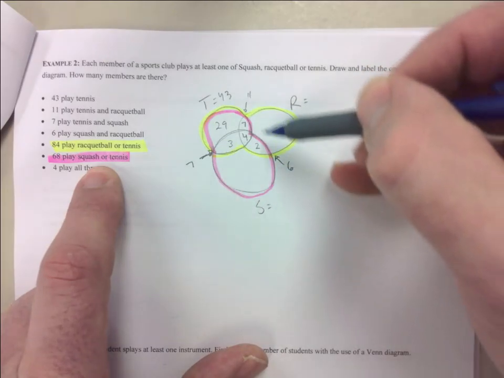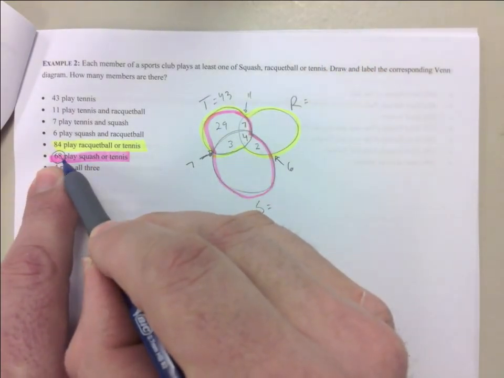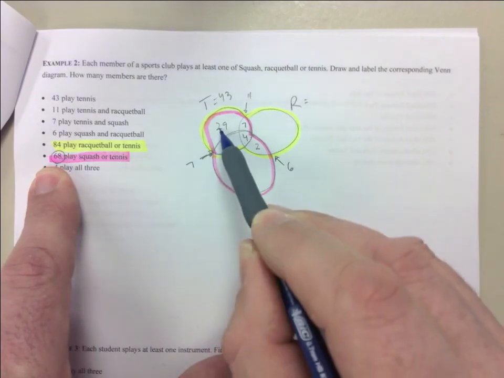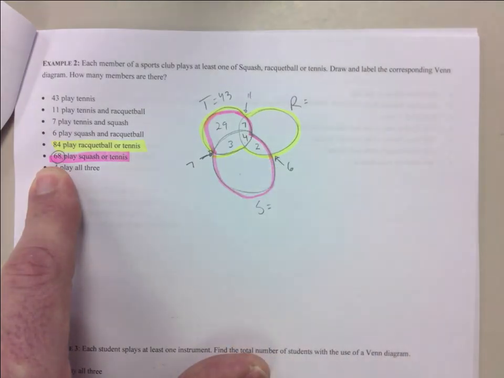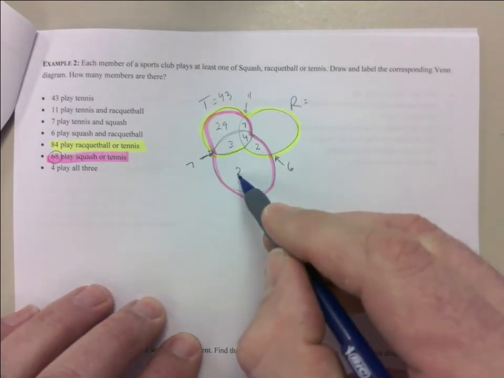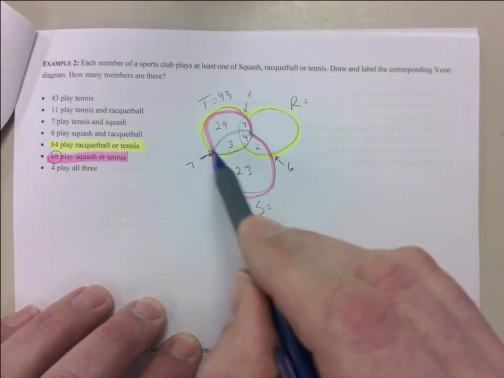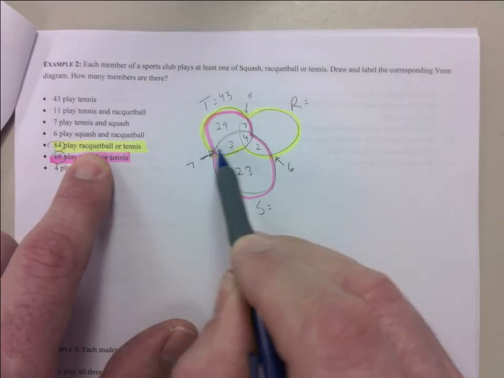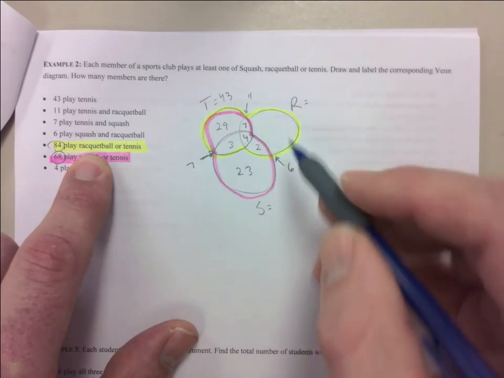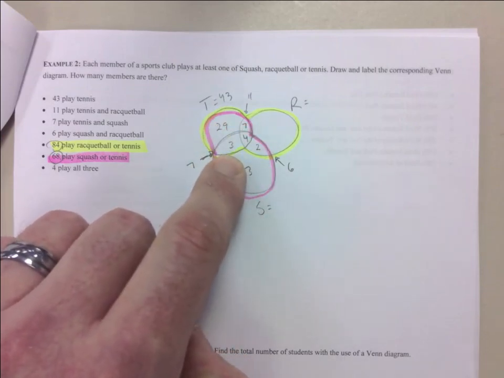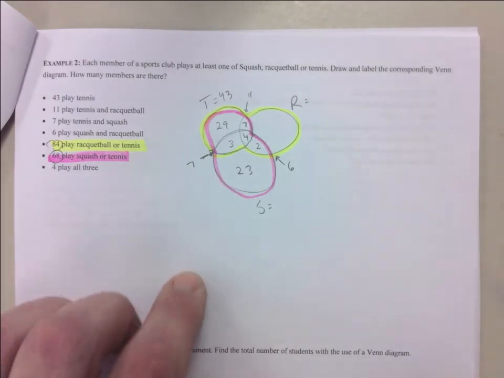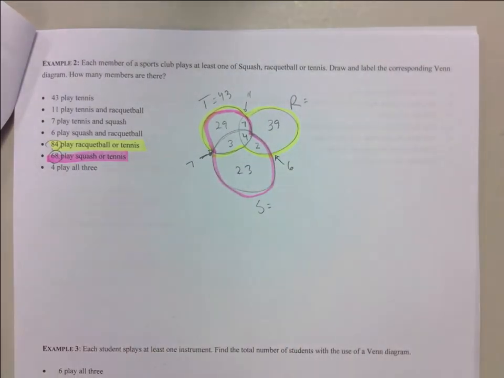So the pink area is supposed to be what? 68, correct? So you're just going to go 68 and subtract everything that's in there. That's how you get this part right here. That'd be 23, okay? And this one that I highlighted here, in yellow, this is supposed to be 84. So you can go 84 minus all of these areas here. That's 39.